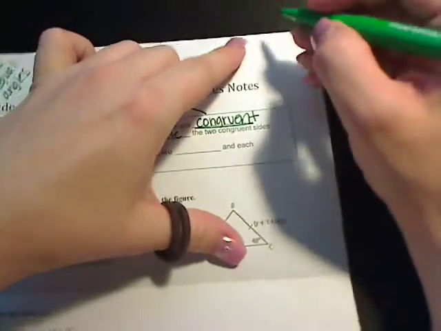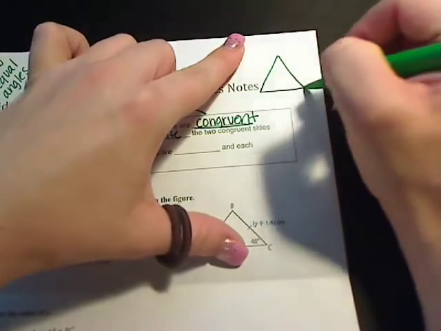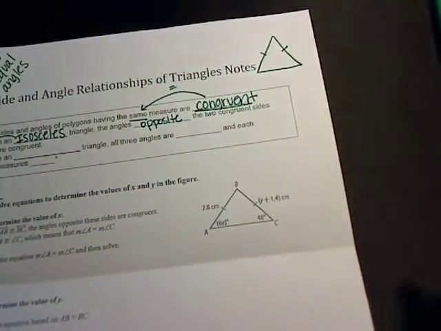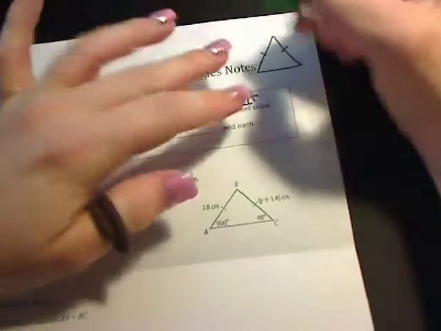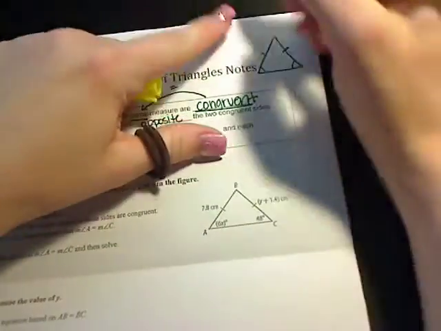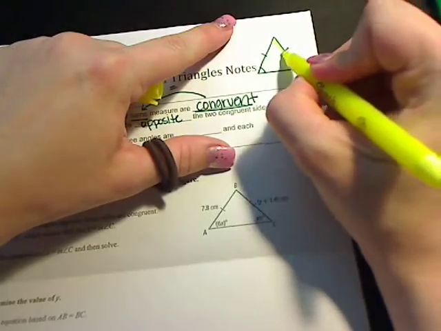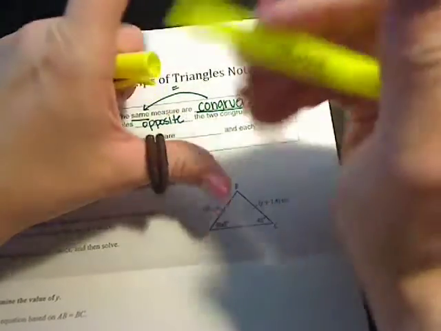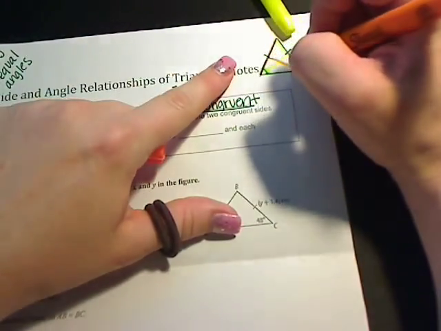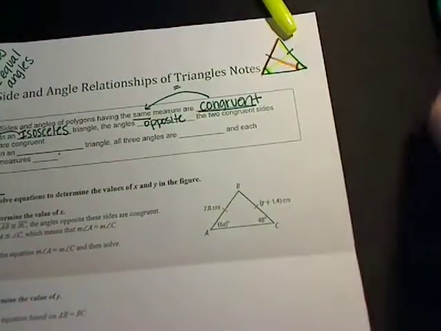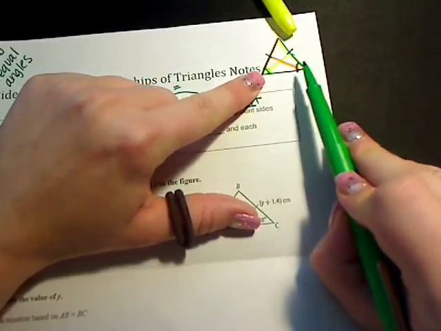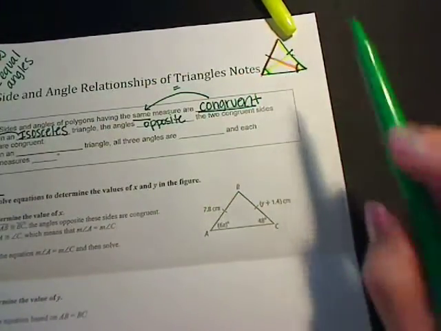So what I mean by that is if I drew an isosceles triangle up here, these 2 sides are congruent, all right? That means that the angles opposite those sides are also congruent. So this side, the angle opposite from it is this angle right here. This side, the angle opposite from it is this angle right here. So these 2 sides are equal, and that makes these 2 angles equal.